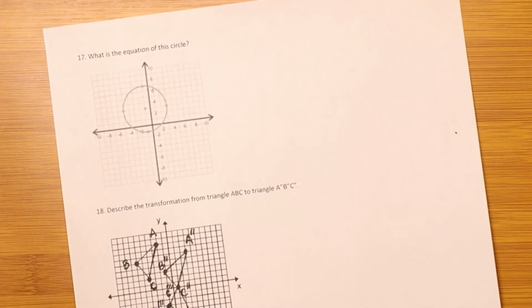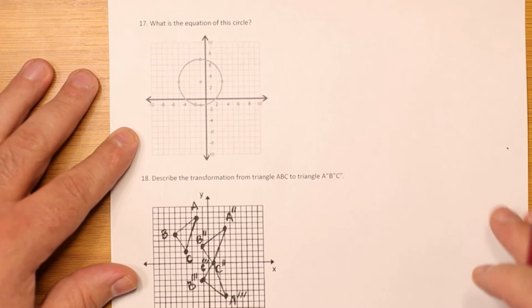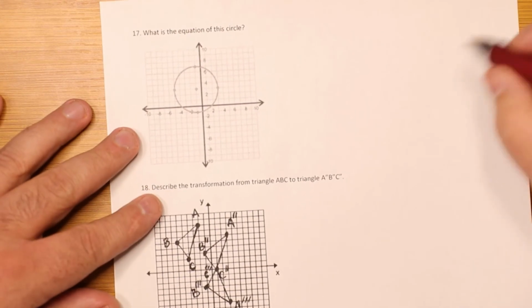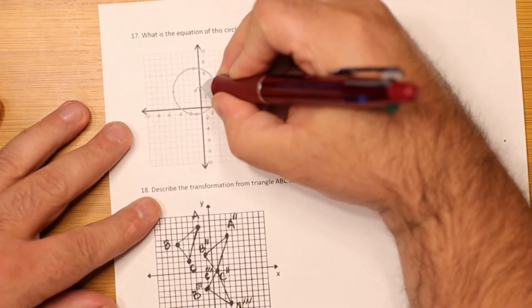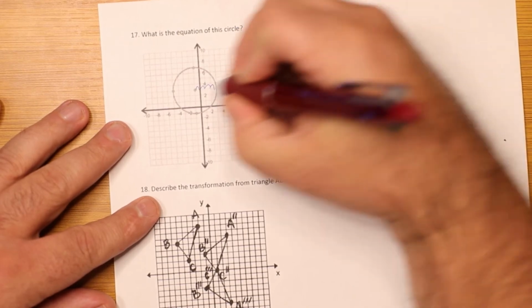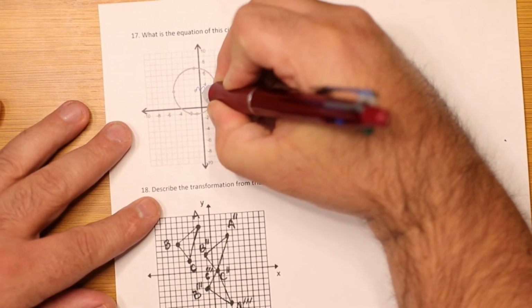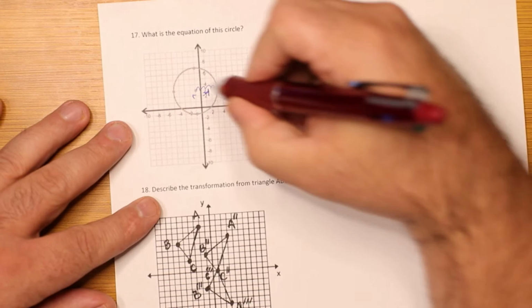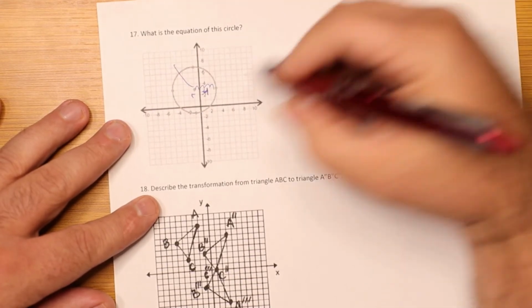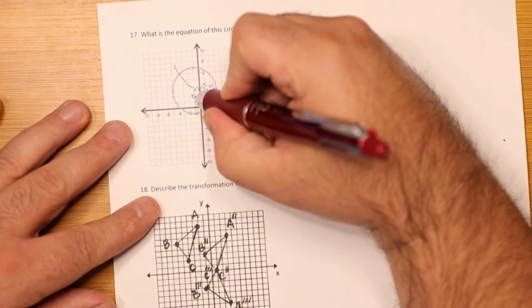There's that page. And the last page. There's actually only 2 problems left. It says, what's the equation of this circle? So if you find out the radius, 1, 2, 3, 4 spaces. And you find out your center. So this is 1 to the left, 1, 2, 3 up.